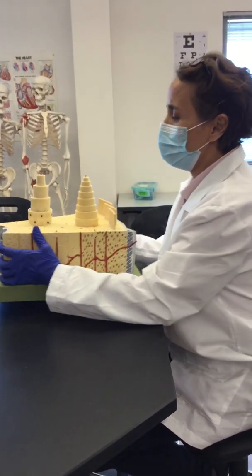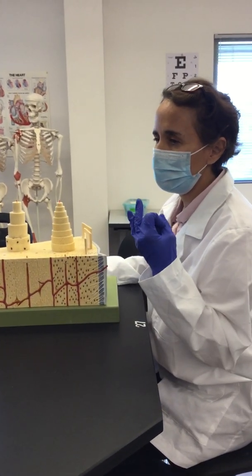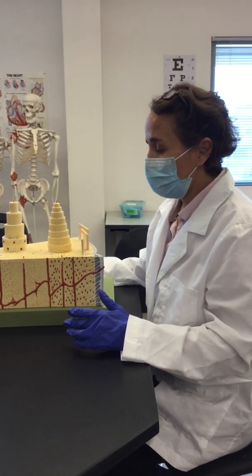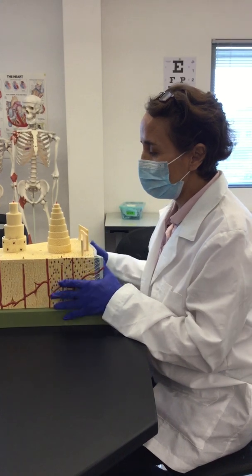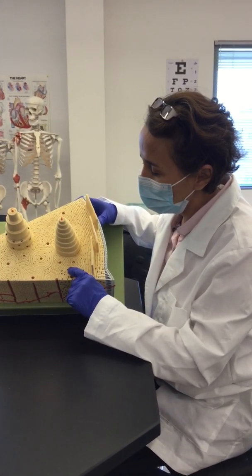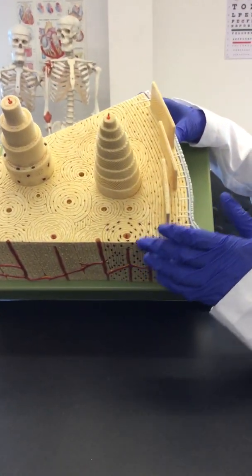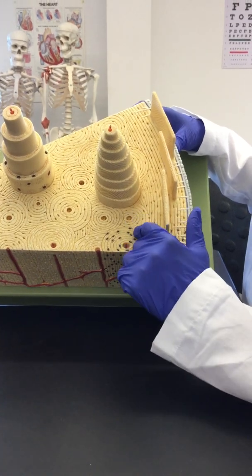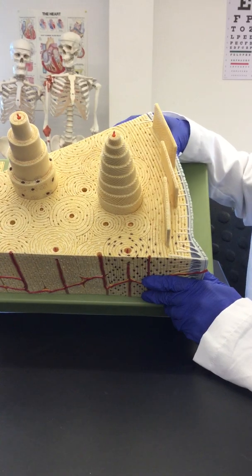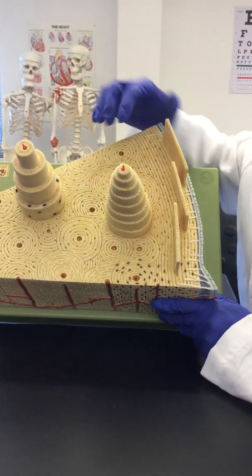The cells of the bone are osteoblasts, which differentiate into osteocytes, and we have osteoclasts. The osteocytes are represented in this model by these brown dots, and they are located in little gaps called the lacunae. These lacunae can be seen as little gaps.